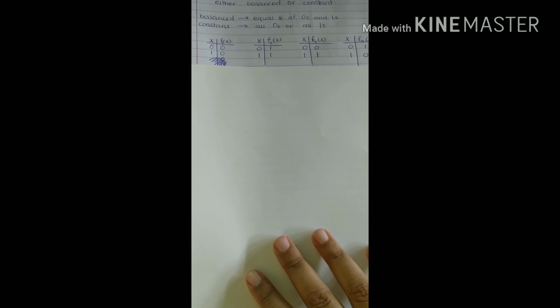So let's take a look at the 4 possible functions that we can have, since we're restricting ourselves to binary functions. If you look at this first one here on the left, you have a column for x and a column for the output f of x. As you can see, the output is 0 regardless of the input, and likewise the function right next to it, the output is 1 regardless of the input.